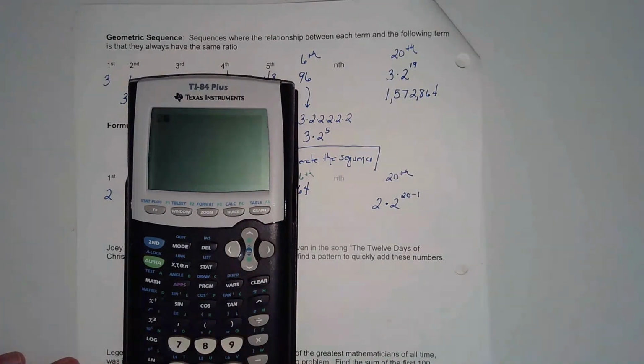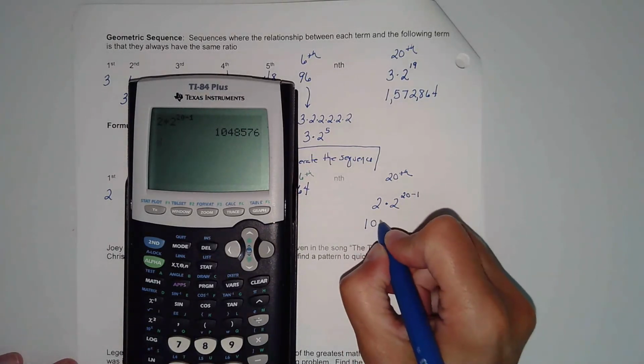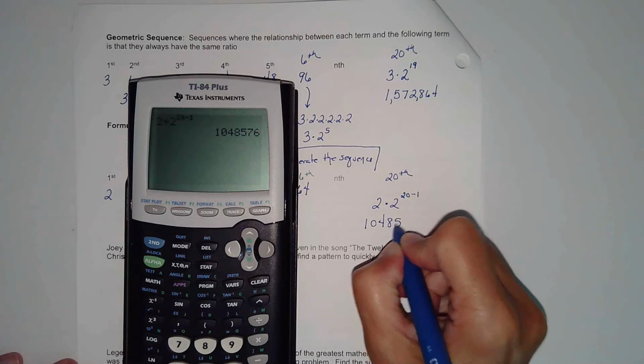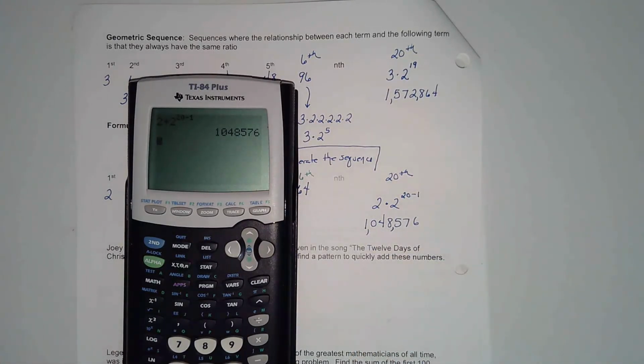You can do the 20 minus 1 right upstairs while you put that into your calculator. Big number: 1,048,576. So it's over 1 million. It gets big very quickly.